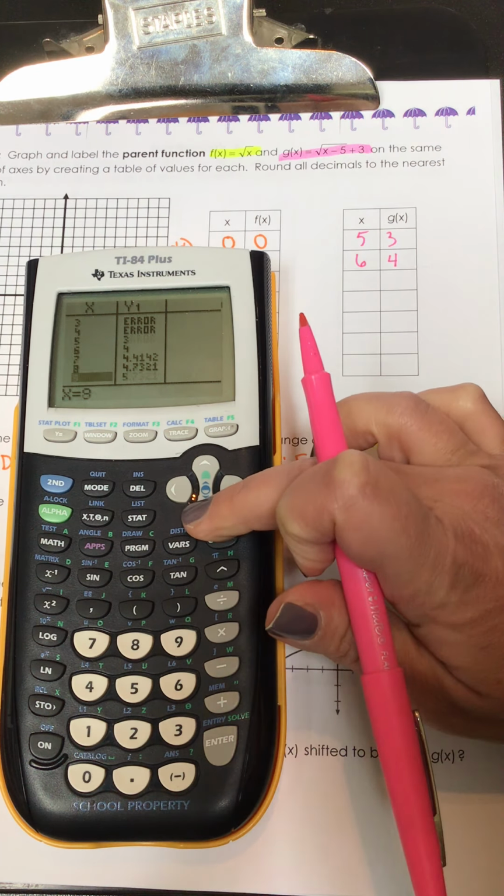Scrolling down again, you can include some decimals in here if you want to have a nicer graph. 9, 5. The next nice point I see. 14, 6 is another nice point. I could keep going, but I know that's going to go off the graph.